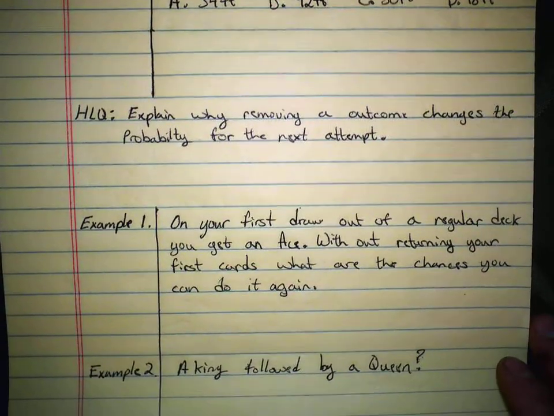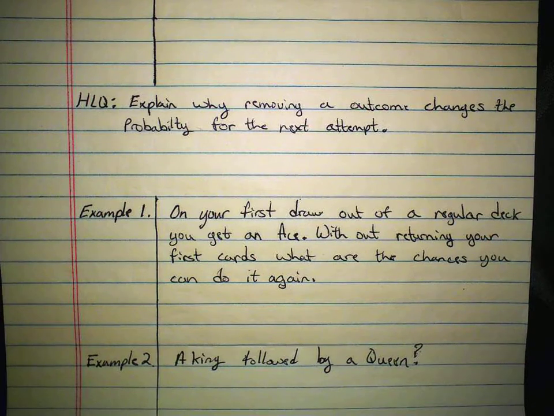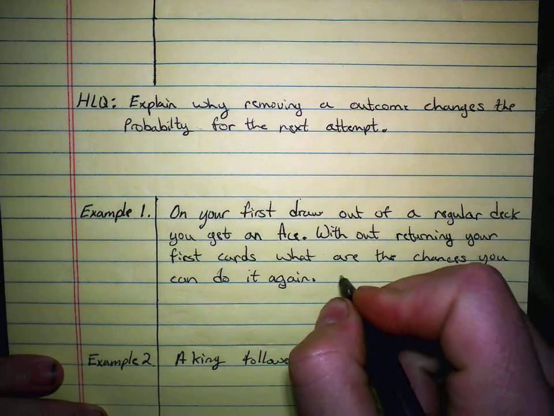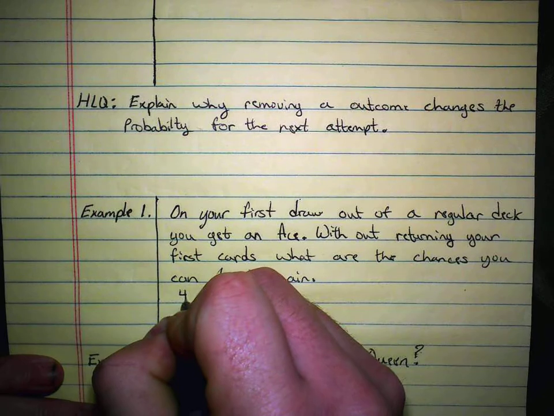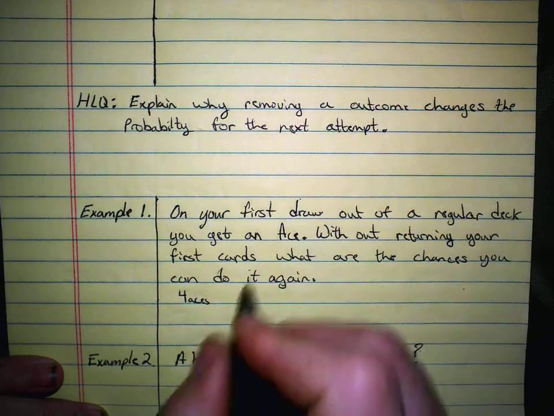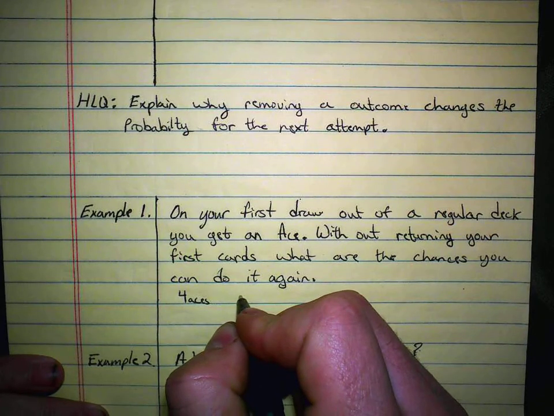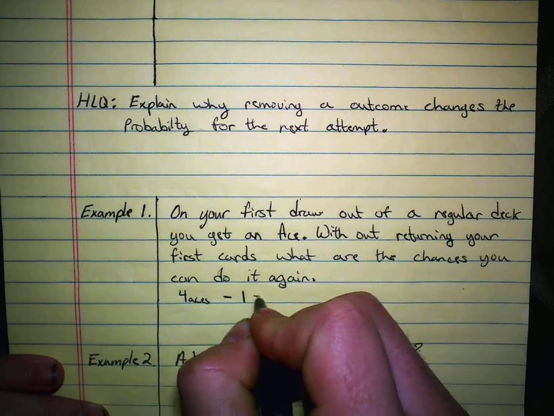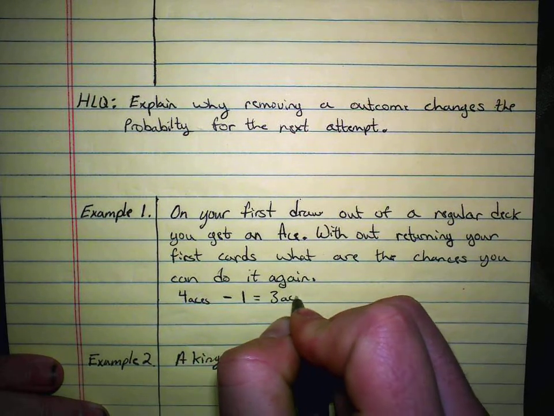Alright, so example number 1. Your first draw out of a deck, you get an ace. Without returning your first card, what are the chances you can do it again? So let's think about this. How many aces are in a deck? Okay. Well, if you know anything about cards, there's 4 aces in a deck. Well, you've already got one of them. Okay. So on your first one, you got your 1 ace out. So there are 3 aces left, right?